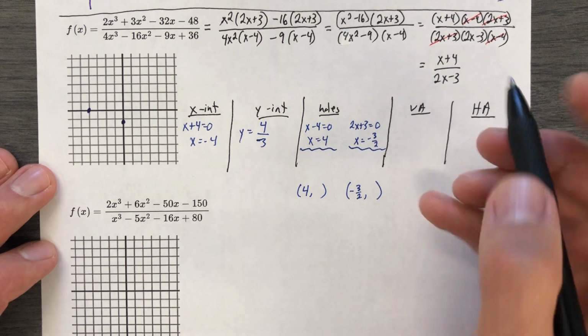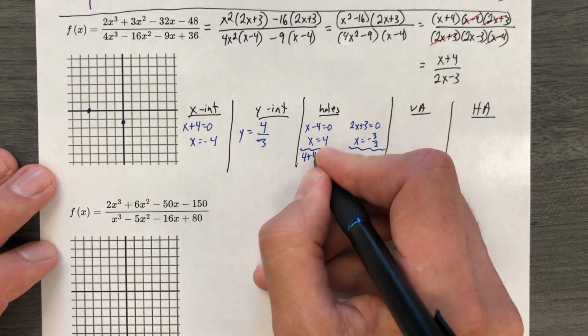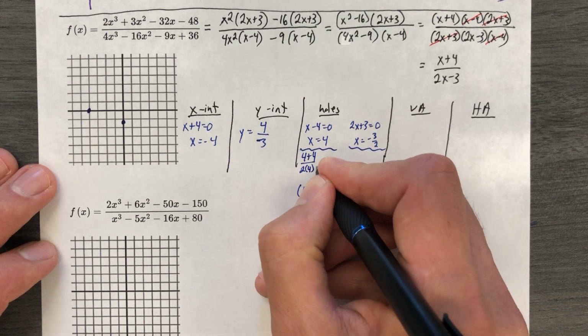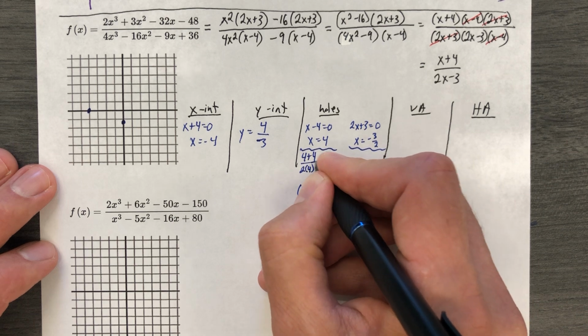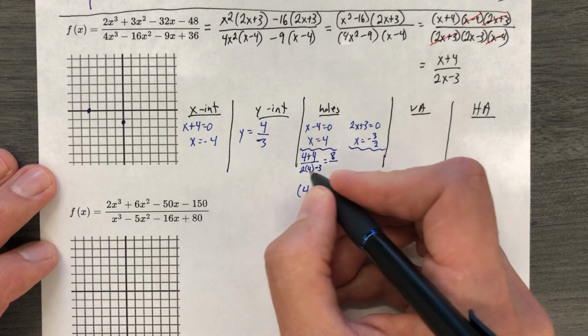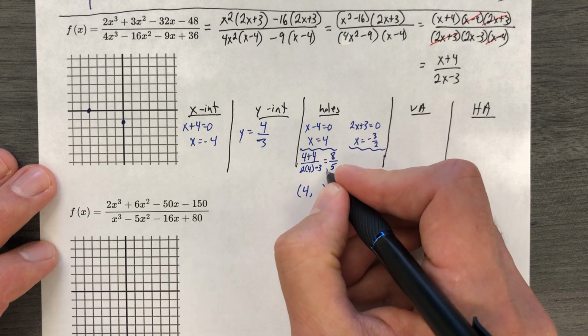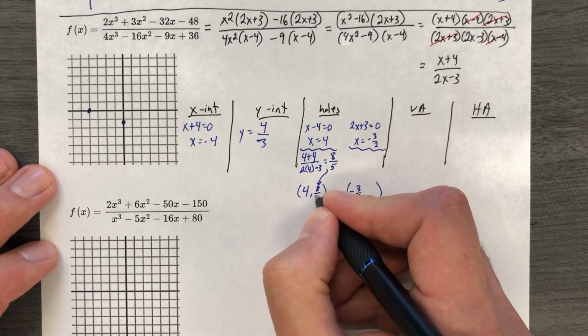when we plug things into this. So we're going to have 4 plus 4 over 2 times 4 minus 3. And so that gives us, let's see, 8 over 5. 8/5 is going to go there.